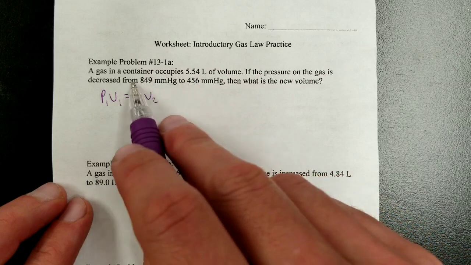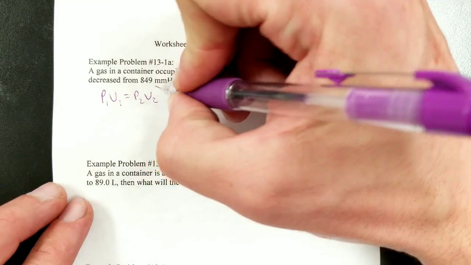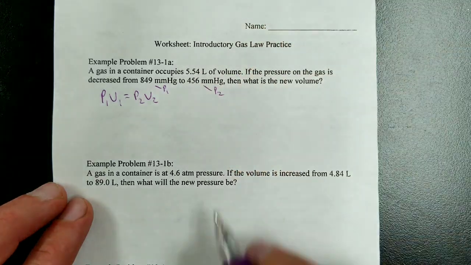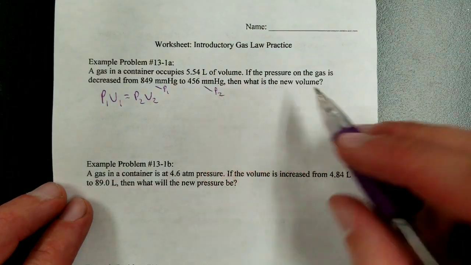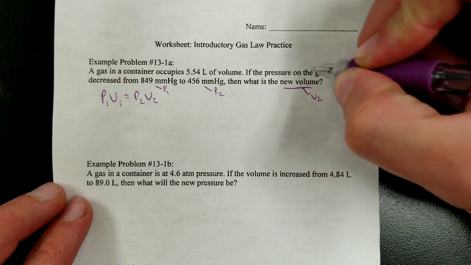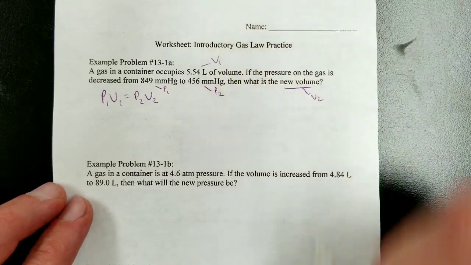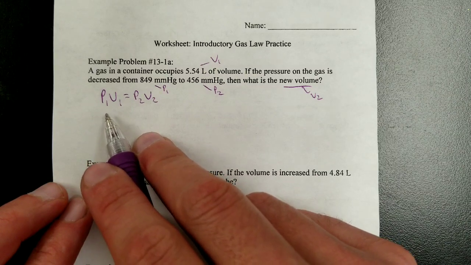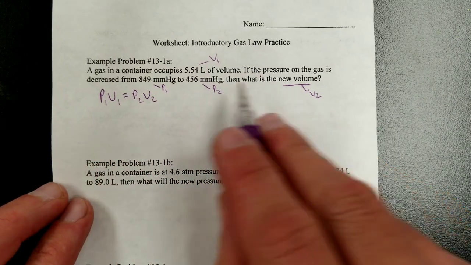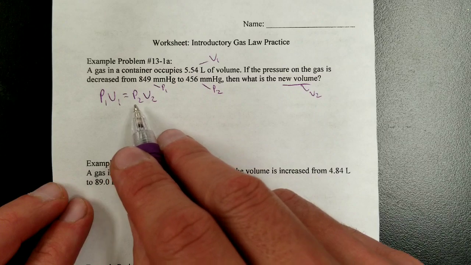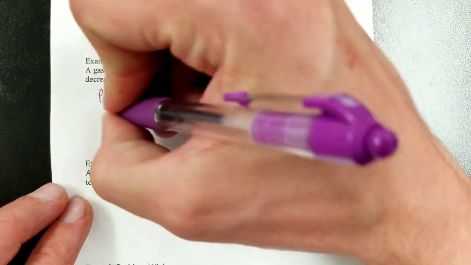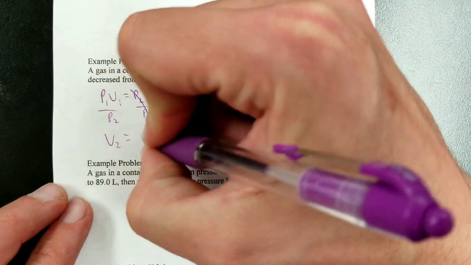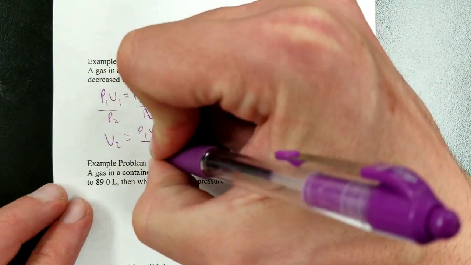If the pressure in the gas is decreased from this to this, then this must be the pressure we started with, and this must be the pressure we ended with. New volume must be V2, which means this must be, by process of elimination, V1. If that's the case, then we need to solve for V2. Divide both sides by P2. So V2 equals P1 V1 over P2.